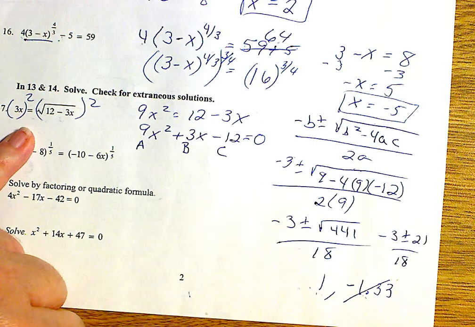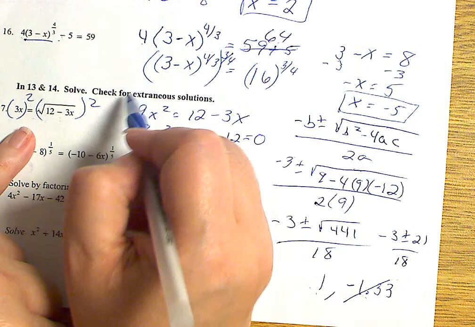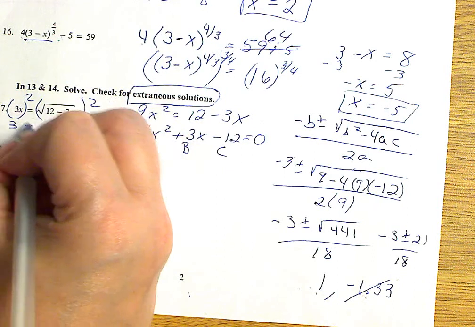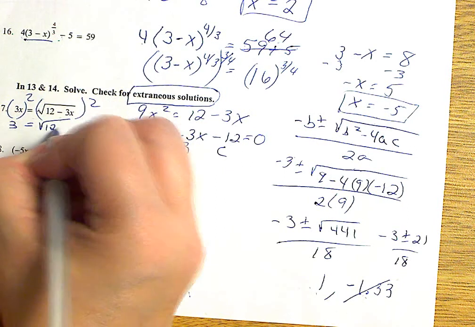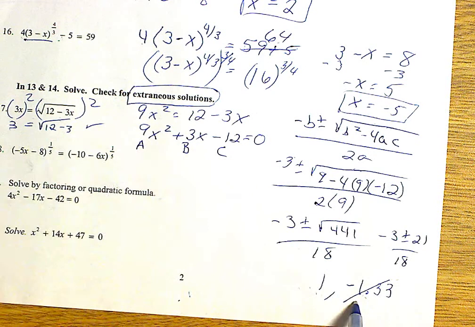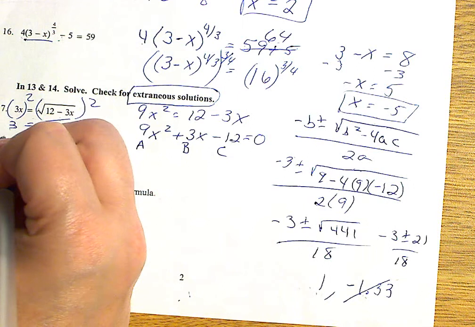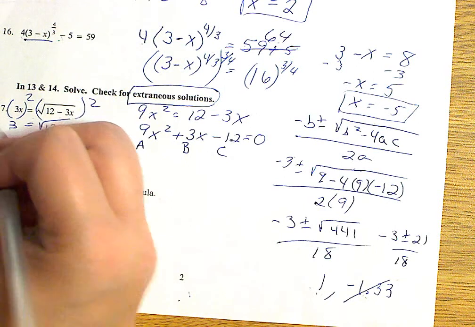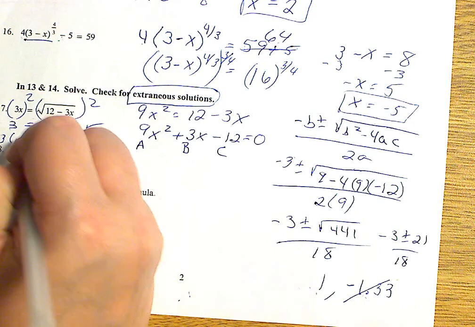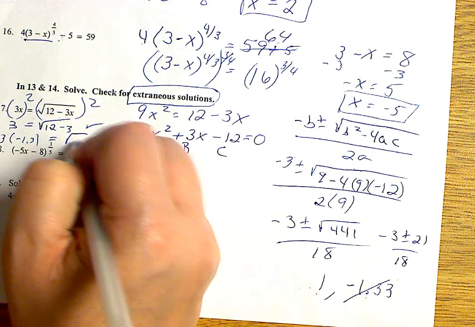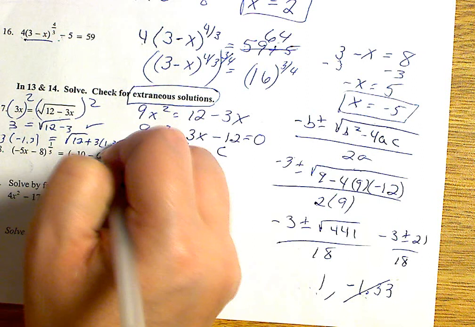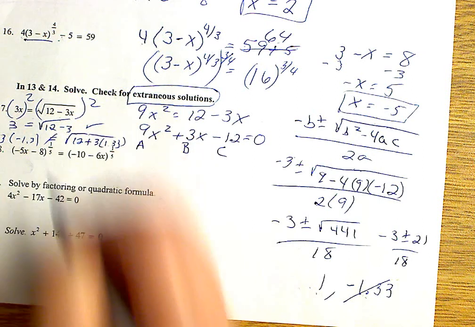So sometimes it'll tell you that you have to check, and you can literally put it in and see if it works. So 3 is equal to the square root of 12 minus 3. So that's your 9. So that is true. That one worked. If you put the other one in, it will be a negative, and that's not going to work. And it does not. So that's why that one does not work.